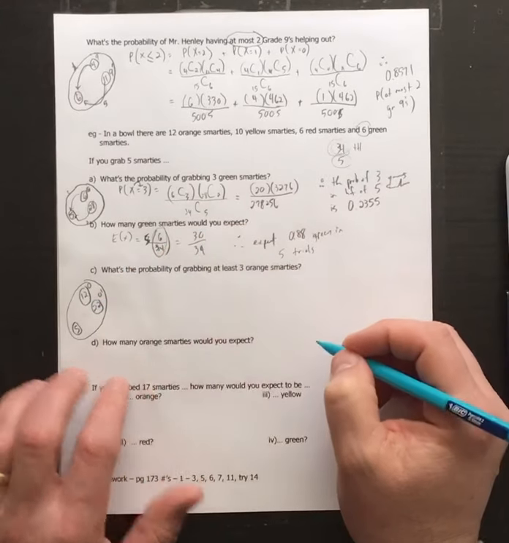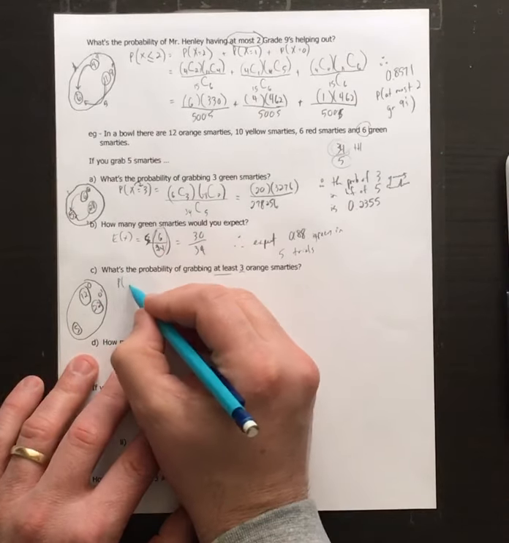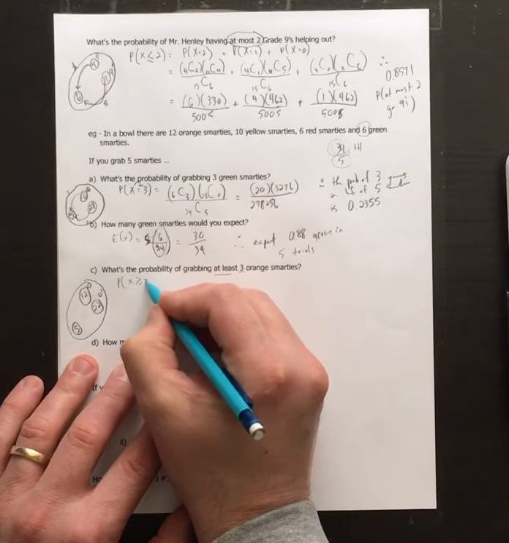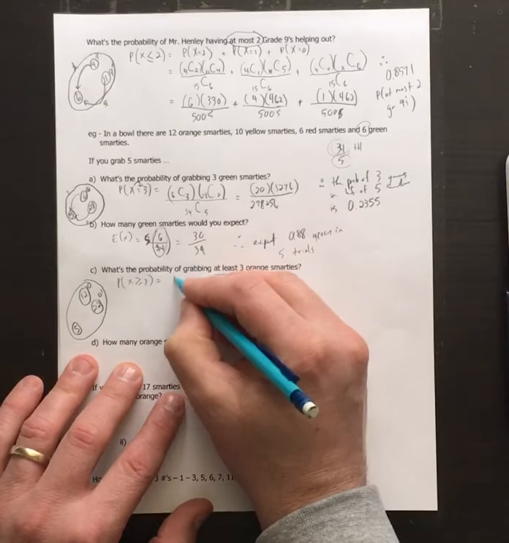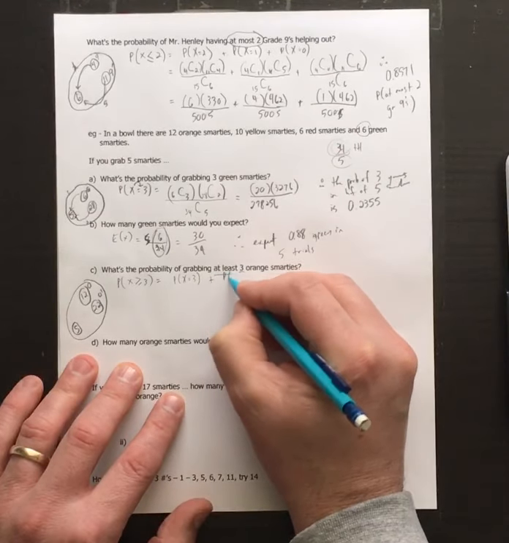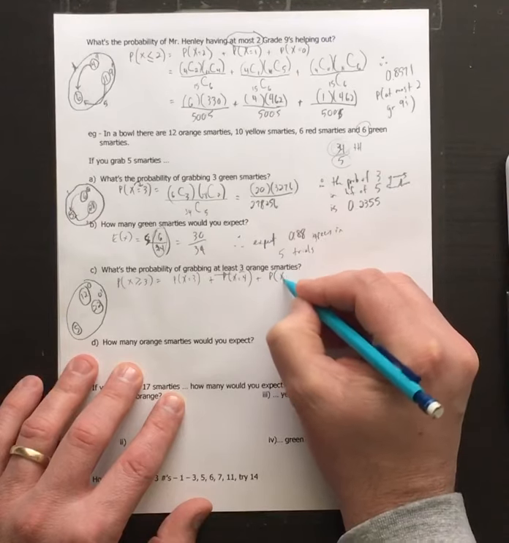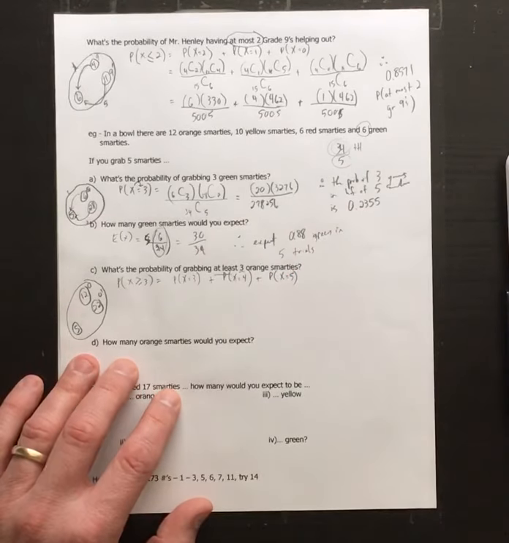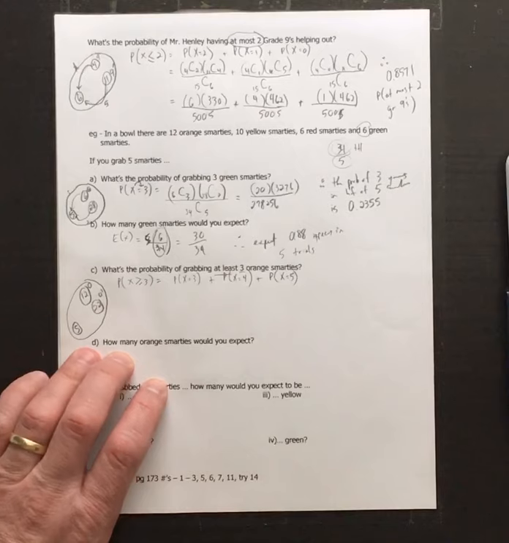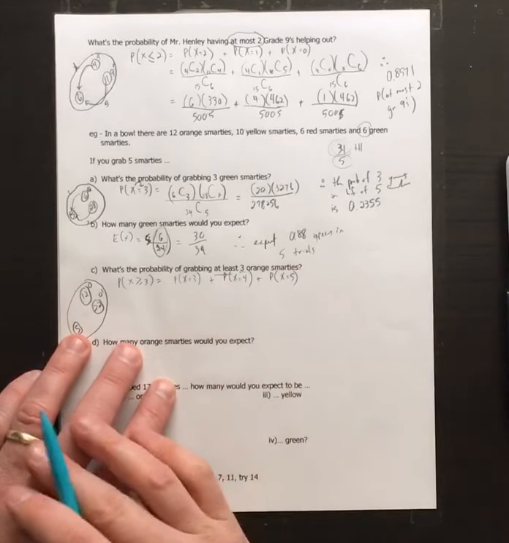Now here, it's at least 3. So not only is it 3, it's a probability that X is going to be greater than or equal to 3, which means it could be 3, or it could be 4, or it could be 5. It can't be any more than 5 because we're only grabbing 5 Smarties. I guess we could keep on going if we were grabbing 10, which would be a bit of a difficult scenario, or we go 1 minus the ones we don't want.